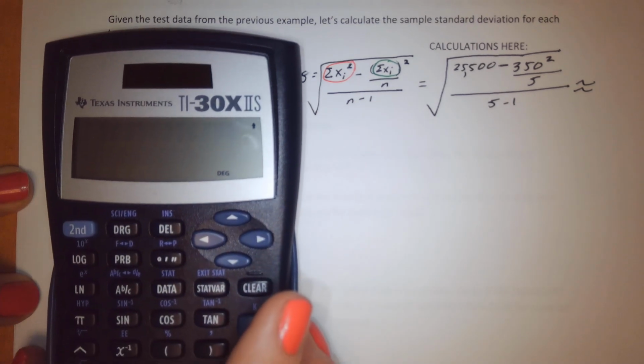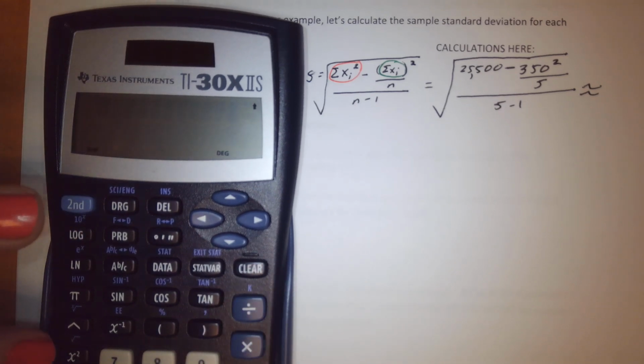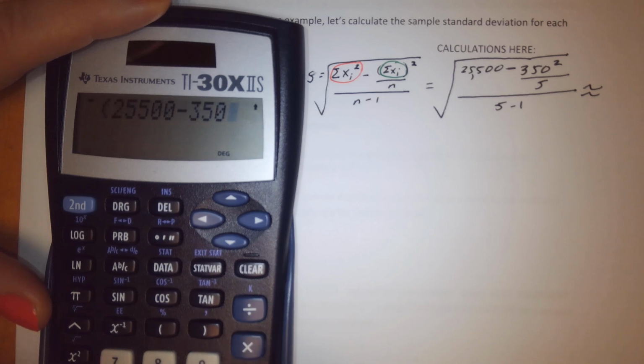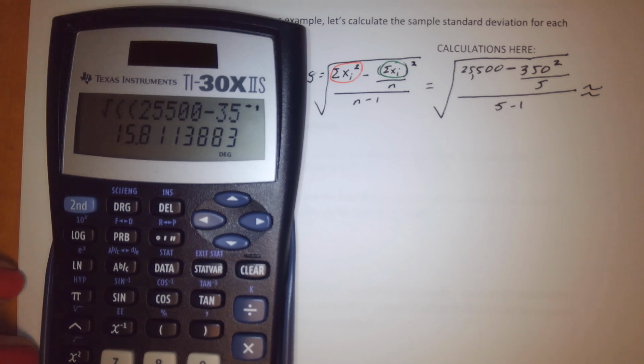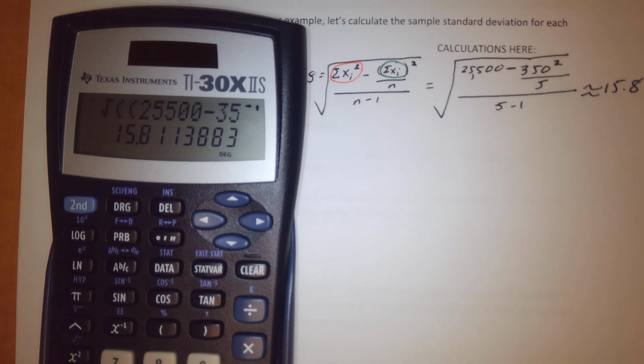All right. So over here in my calculator, let's do square root of, I'm going to put the numerator in parentheses, so 25,500 minus 350 squared divided by 5, and then I'm going to divide that by 5 minus 1. And I get approximately 15.8 as my standard deviation.